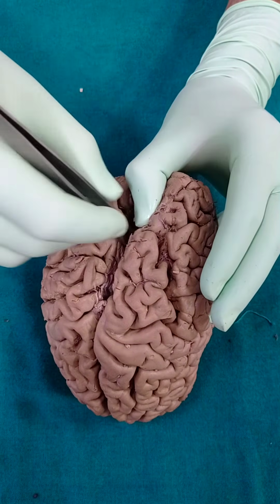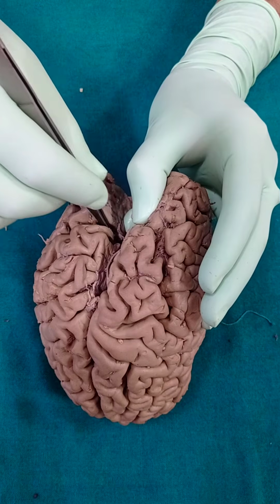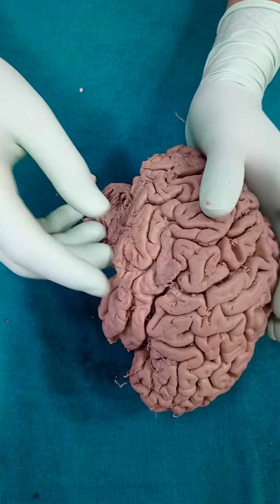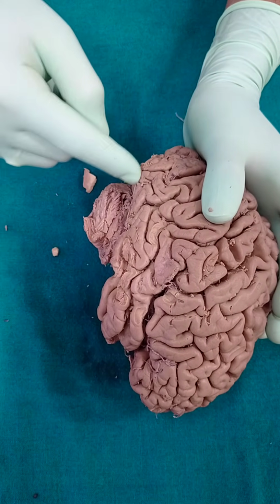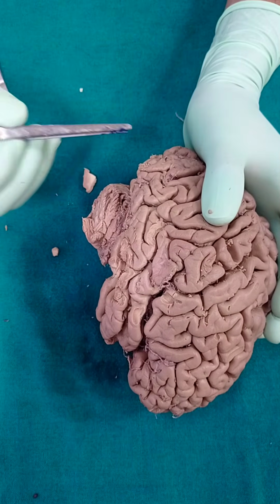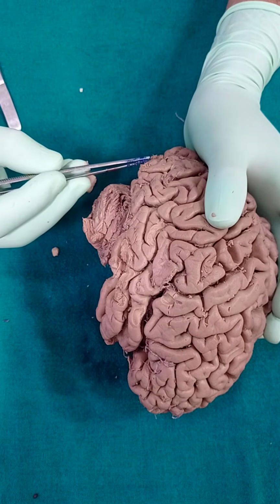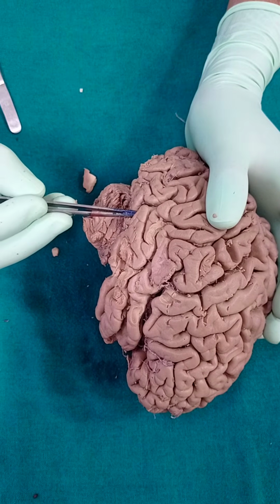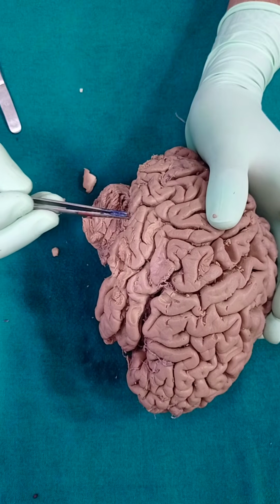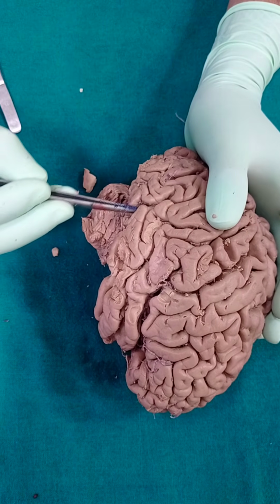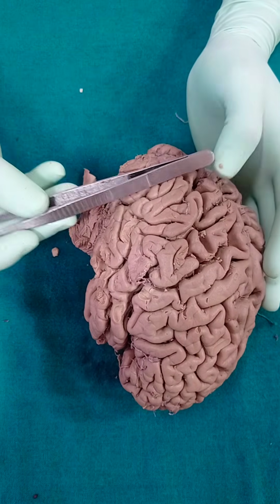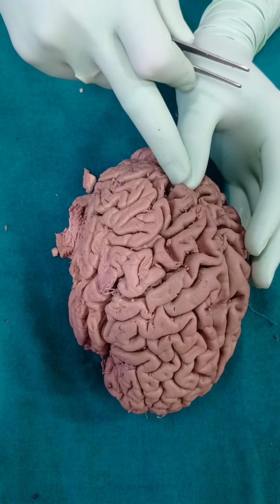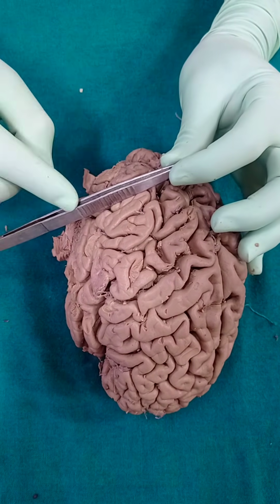This sulcus comes from the medial surface, medially, the parieto-occipital sulcus. Another point, 5 cm from the occipital pole anteriorly along the inferolateral border, is known as the pre-occipital notch. If we draw an imaginary line from the pre-occipital notch to the parieto-occipital sulcus, this is the imaginary line.